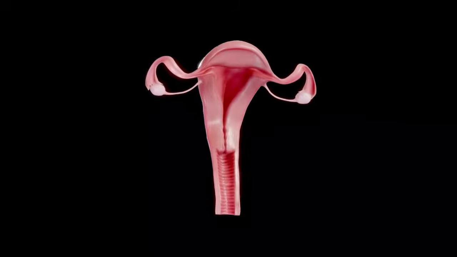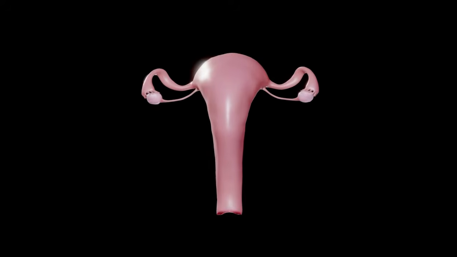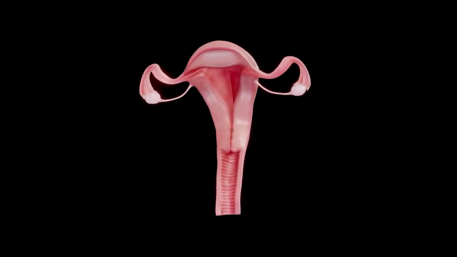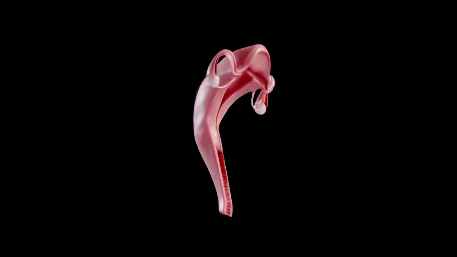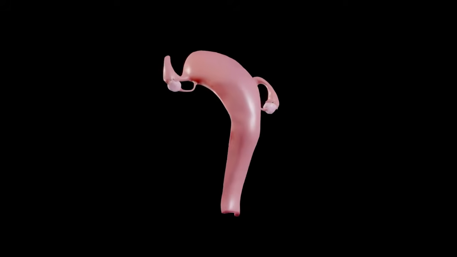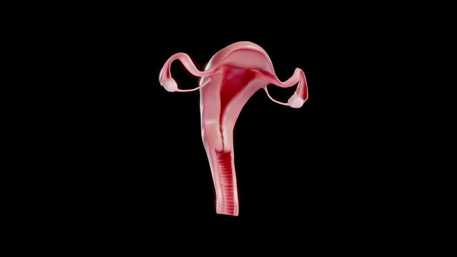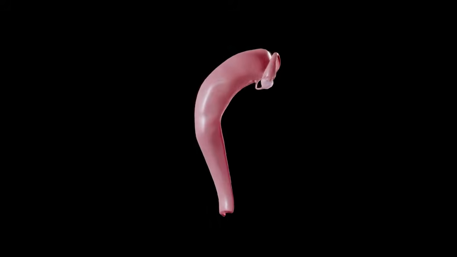erect. The ovaries are a pair of female reproductive organs located in the pelvis. They produce eggs and the hormones estrogen and progesterone, which help to regulate the menstrual cycle and female secondary sexual characteristics, such as breast development and the appearance of body hair. The uterus is a female reproductive organ located in the pelvis.